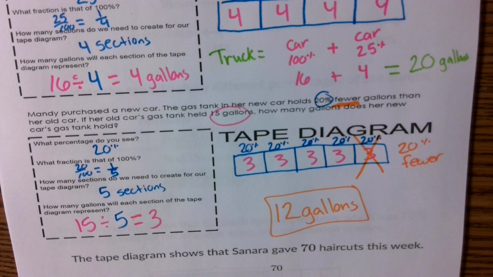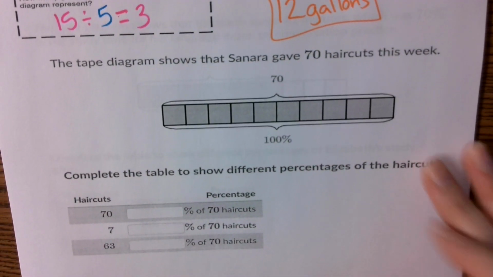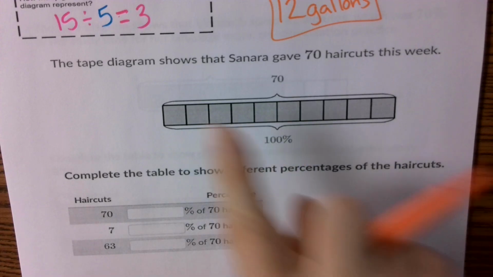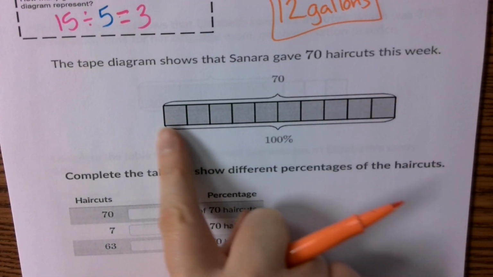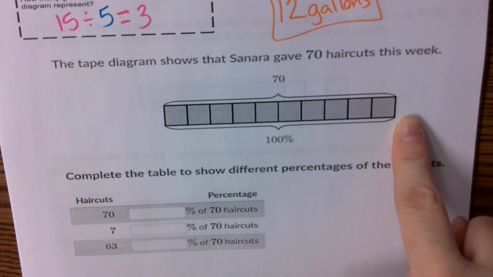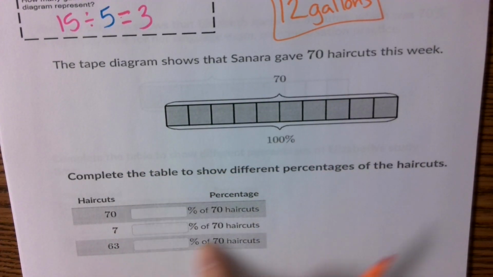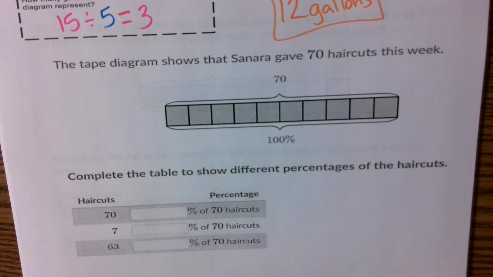All right, so that's just you being able to create your own diagrams. Taking a look here, answering questions based off of the diagram that's been provided to you. So here we have an entire diagram that's representing 70 haircuts, and that's representing 100%. Okay, so 70 haircuts is 100%. So when we're filling in this information, 70 haircuts is 100%.